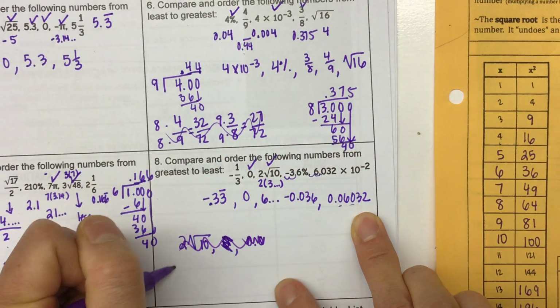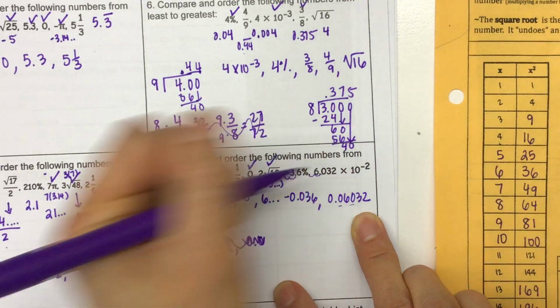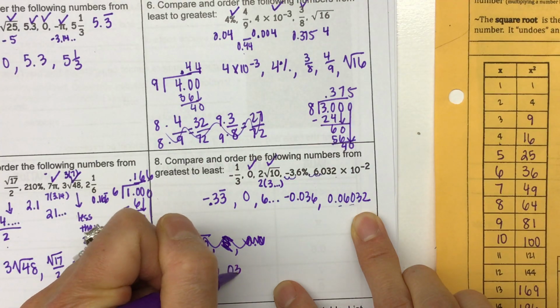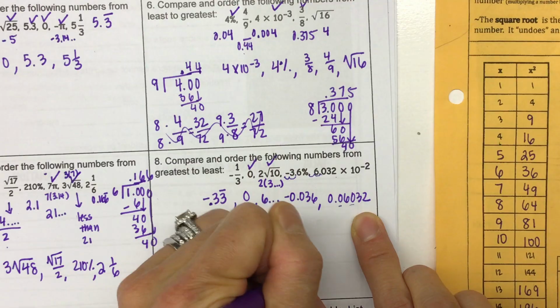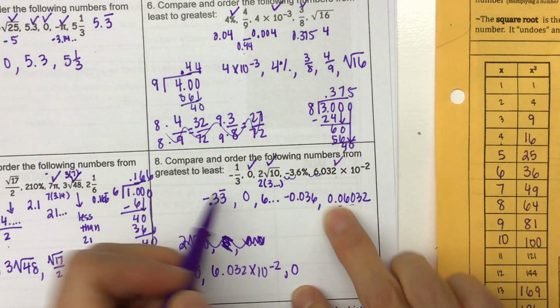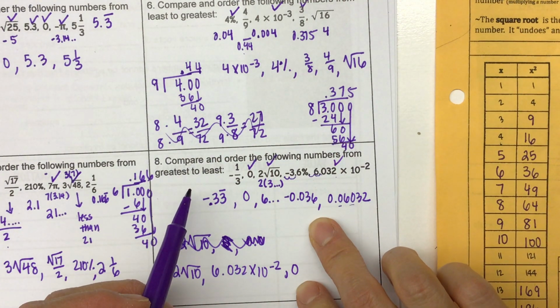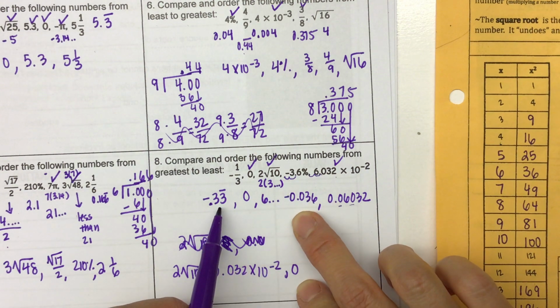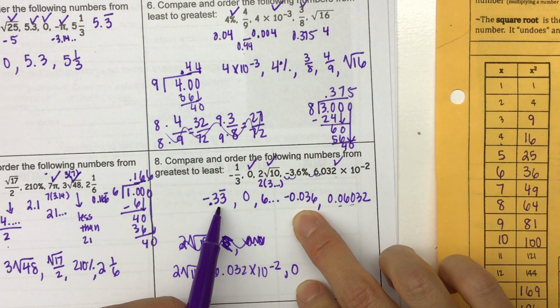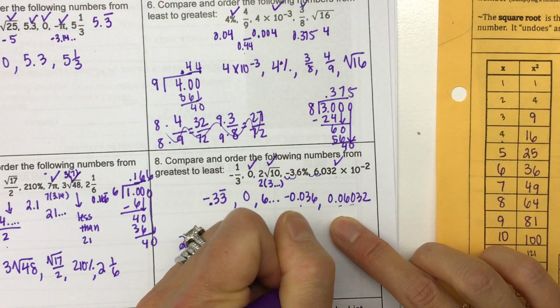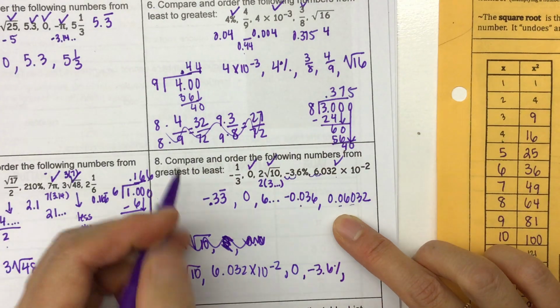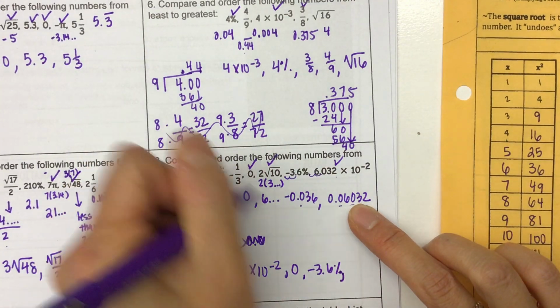Let me start over. 2 root 10, biggest one. Then the scientific notation number. Then the 0. Okay, now we just have this percent number and then that one. So the next smallest would be this one, the negative 3.6%. And then the smallest one is the negative 1/3.